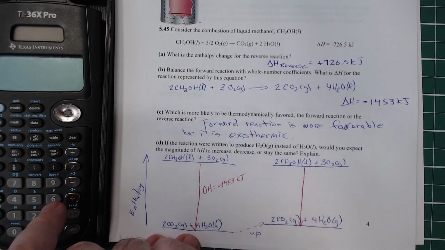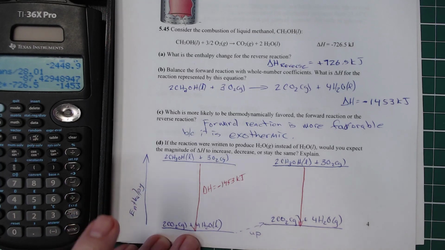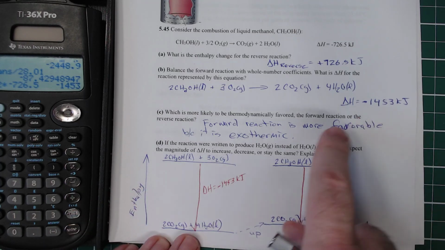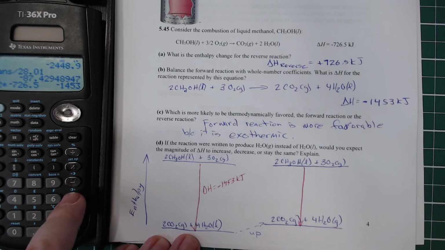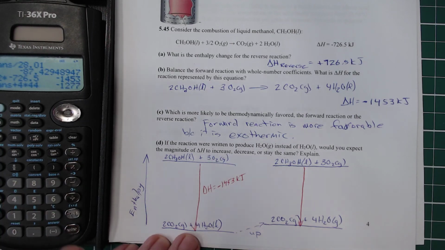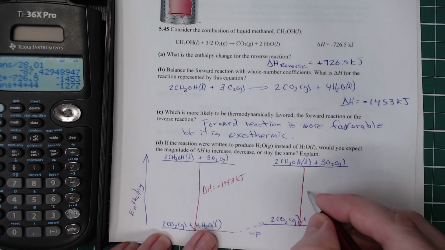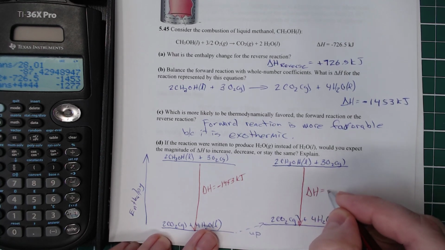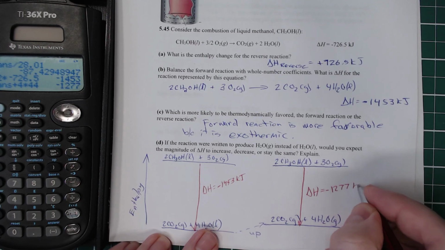So we're going to take that negative 1453 and add 4 times 44. And that gives us a delta H equal to negative 1277 kilojoules.